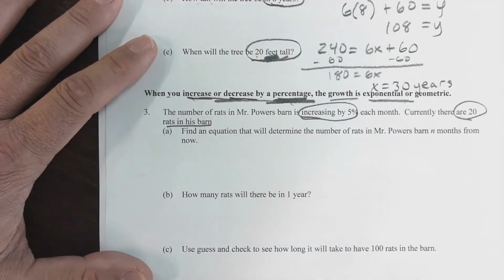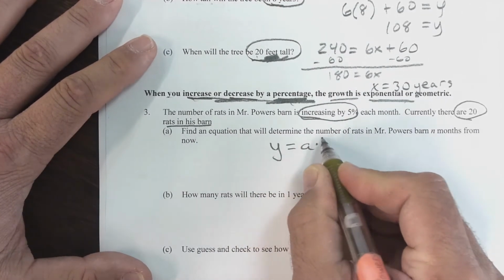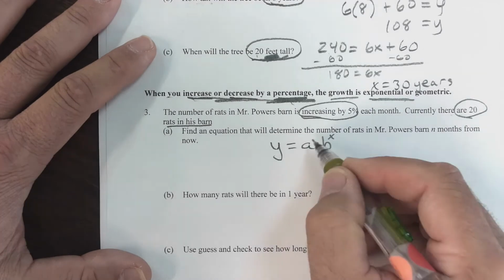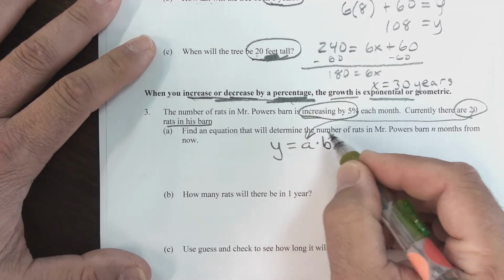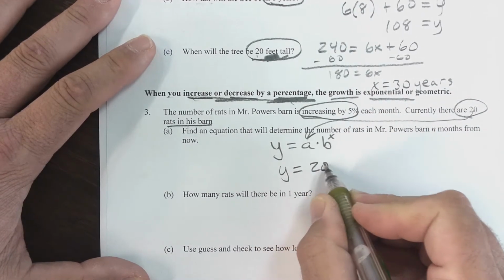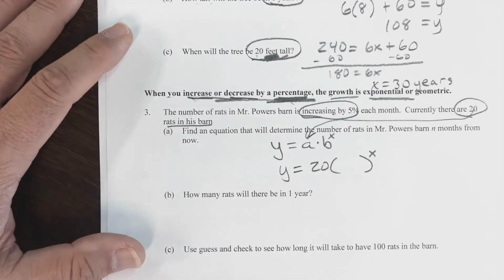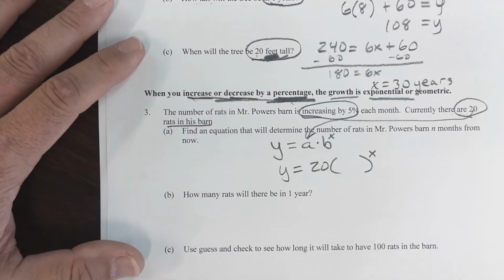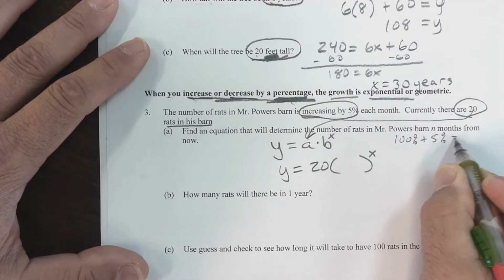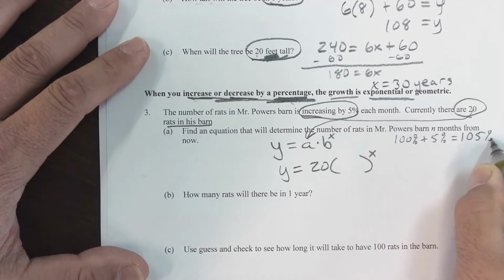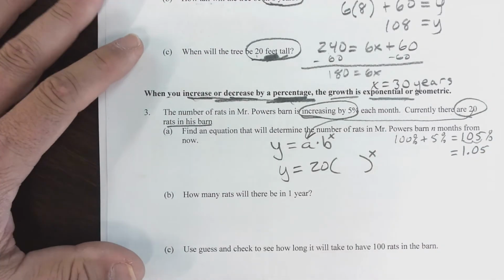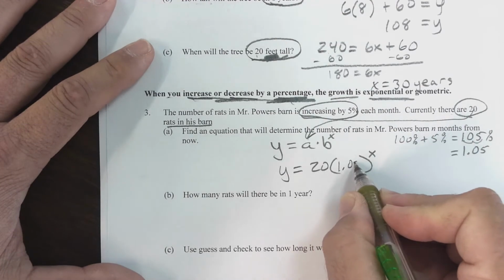Well, I have an initial value, and we're going to use the form y equals a times b raised to the x. That x is smaller at the top, it's an exponent. So my initial value is 20, and I need my multiplier. How do I find my multiplier? You take that increase of 5% and add it to 100%. 100% plus 5% equals 105%. As a decimal, that's 1.05. Just move the decimal over 2 spots, or divide by 100, works both ways. 1.05.